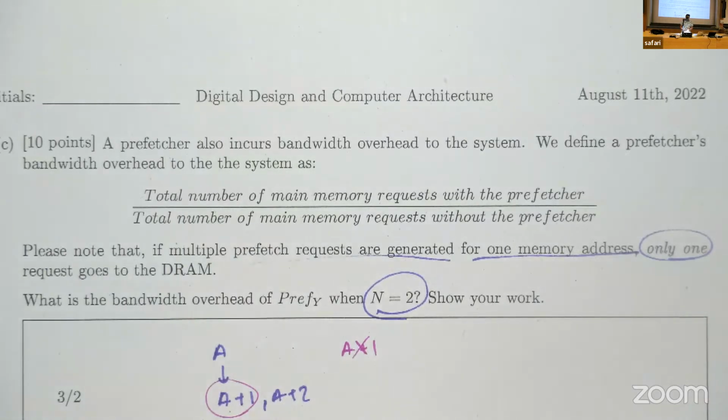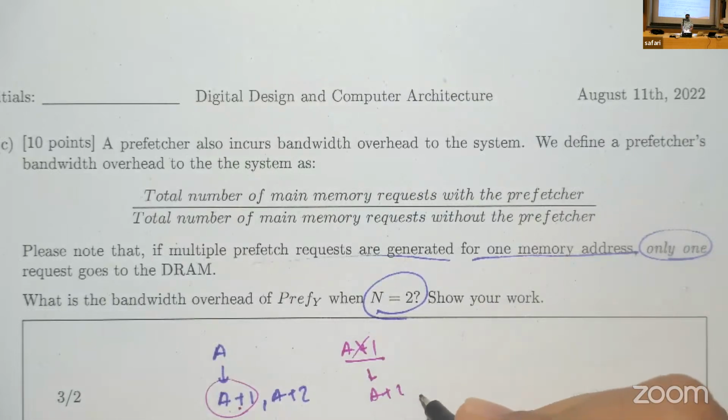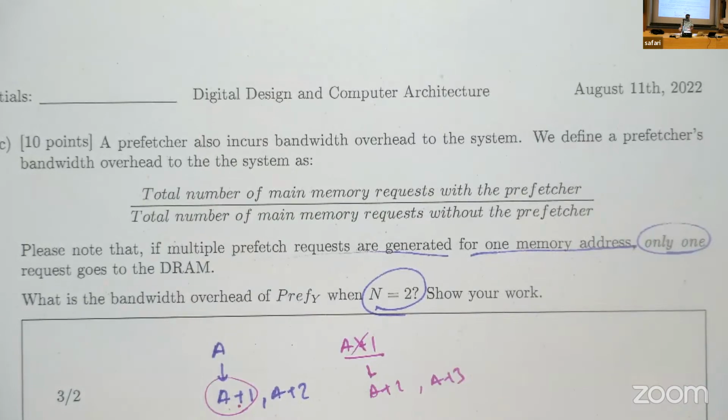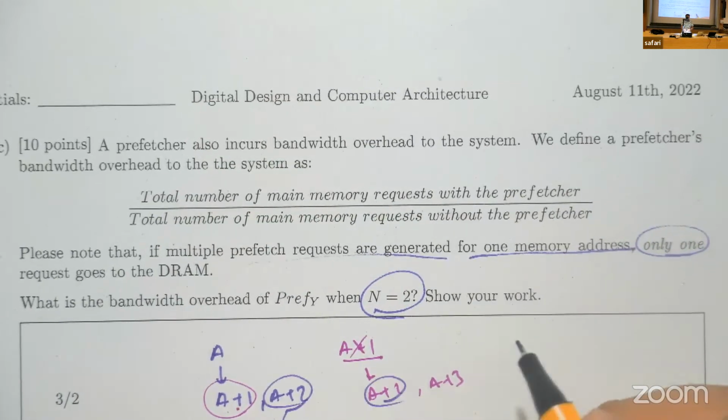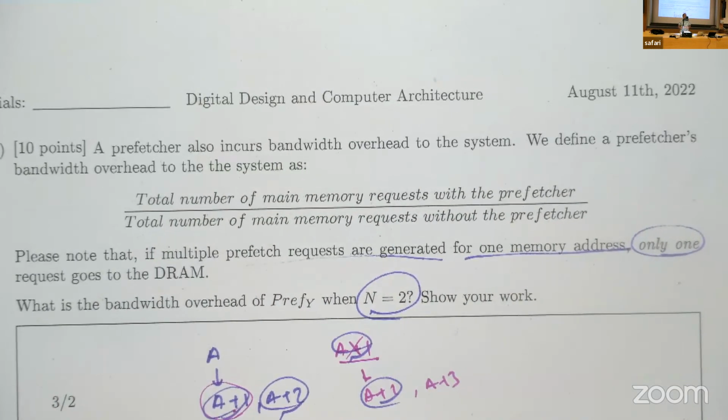Or in other words, you access A plus 1, either via prefetch or normal request. This will result in A plus 2 and A plus 3. So you can see that you have 2 A plus 2s, 2 A plus 1s here. For those, you will perform one memory access.